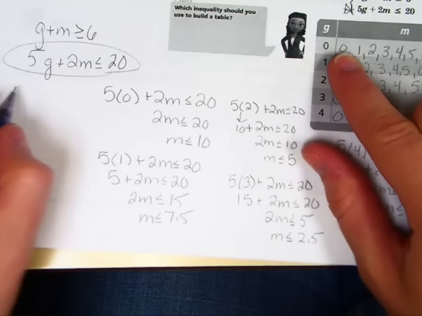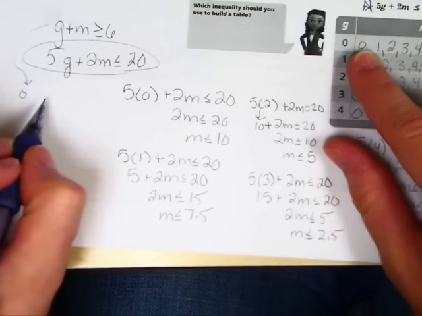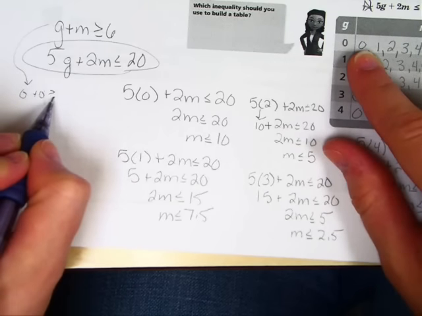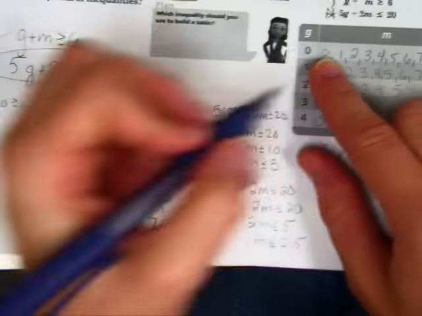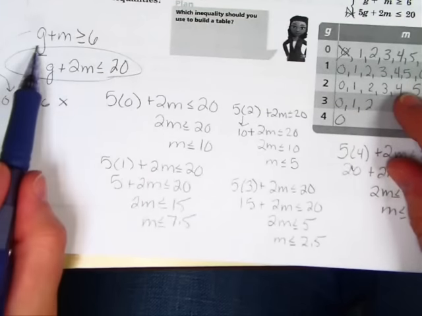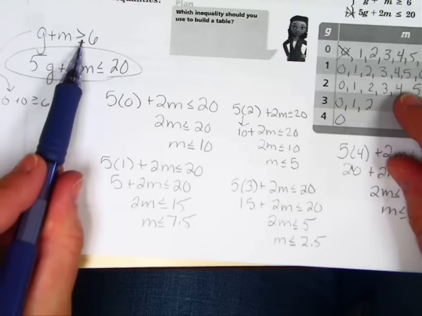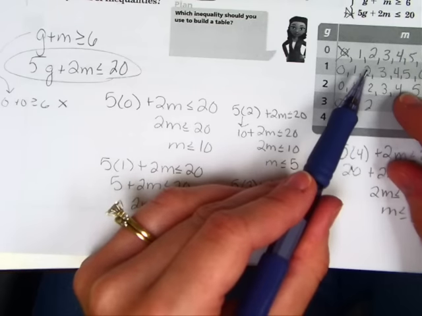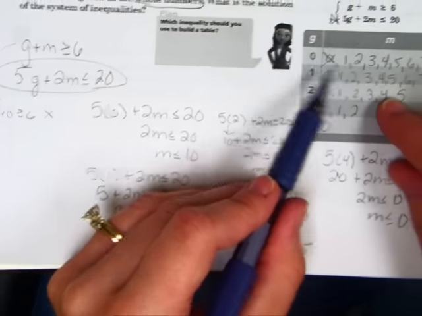So let's try it. We're asking, is 0 plus 0 greater than or equal to 6? Well, that's a no. So 0, 0 is not a solution. So what we're going to end up doing is g plus m and see if it's greater than or equal to 6. Let's just use the chart over here to add and see if they're greater than or equal to 6.